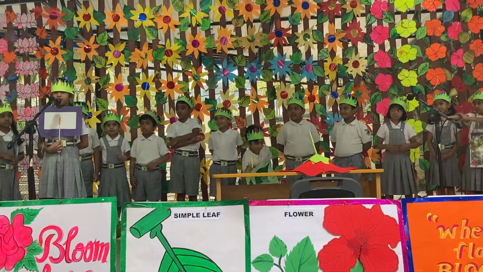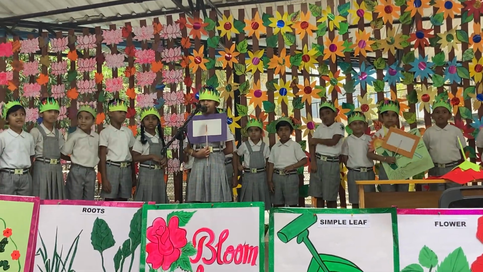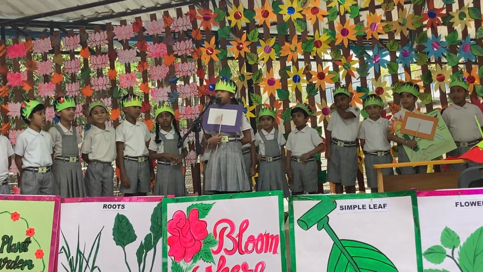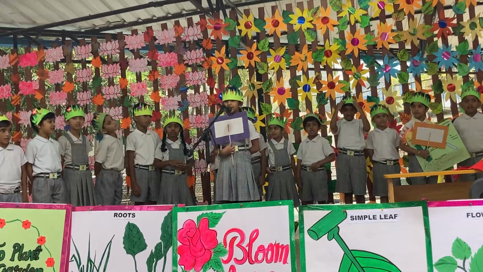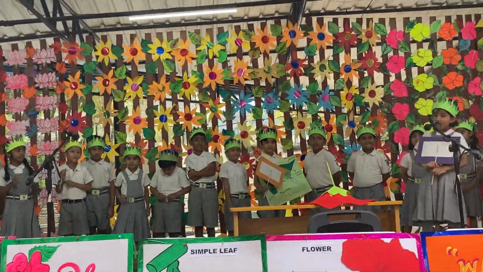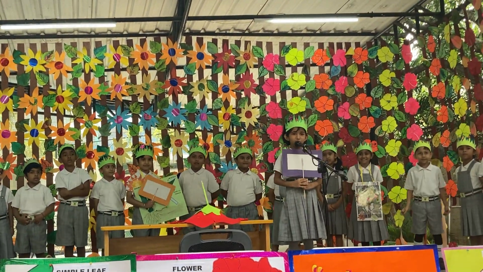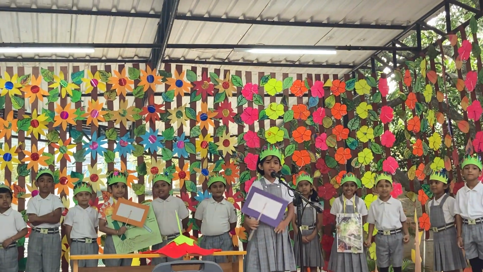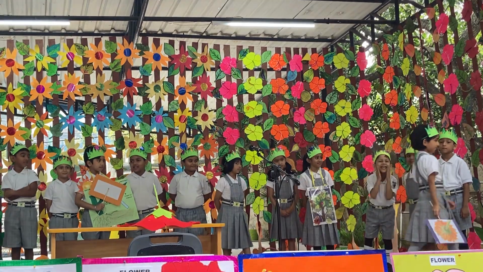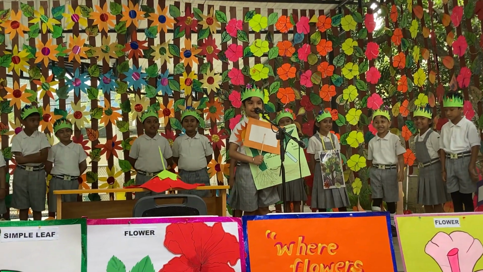What is the main function of the petals? Attract insects. Pollination. They attract pollinators with their scent and color. Name the part of the flower that protects the bud before it blooms. Sepals. Yes, that's right. Why is the stigma sticky?